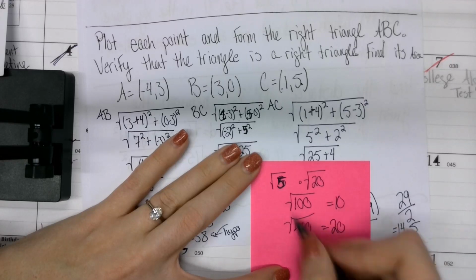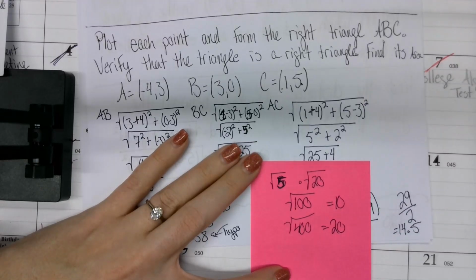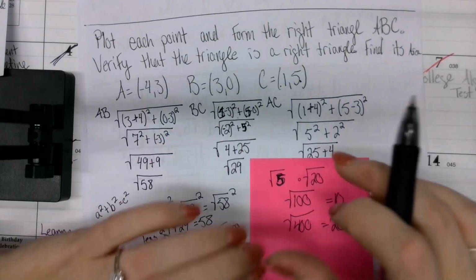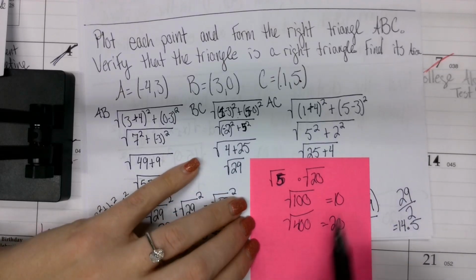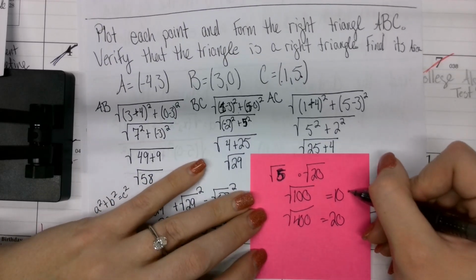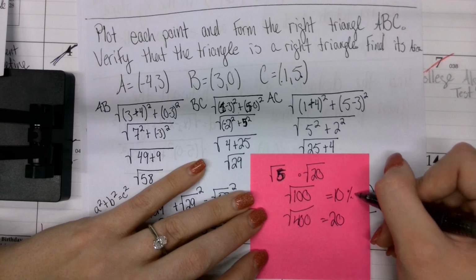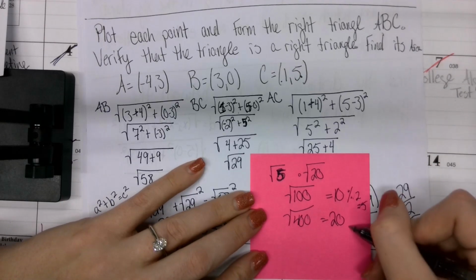So you're going to have different ones of these that's going to come up. So when you have legs that aren't the same, multiply them and then take the square root of it. And then remember that for area, we're dividing these by 2. So that one would have been 5, and this one would have been 10.